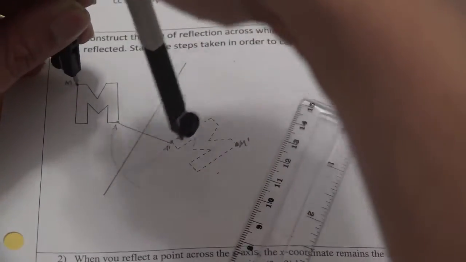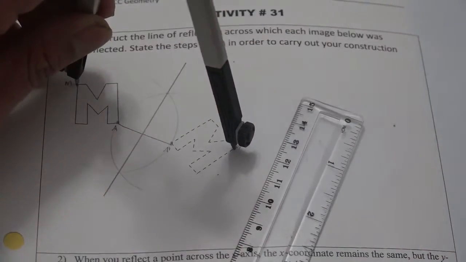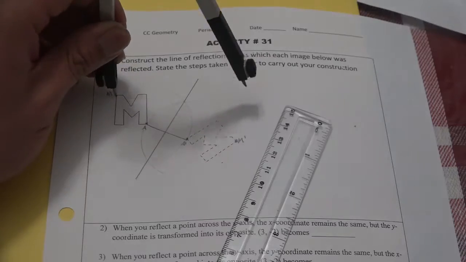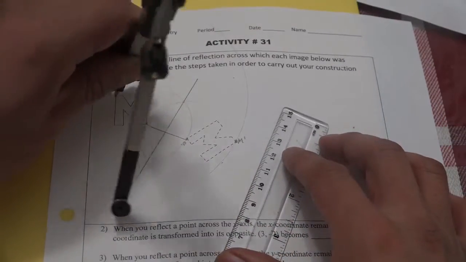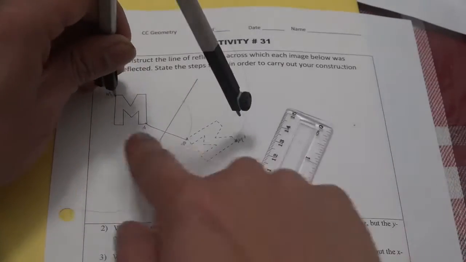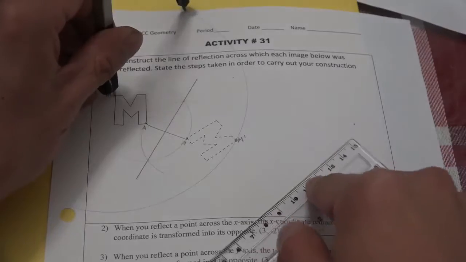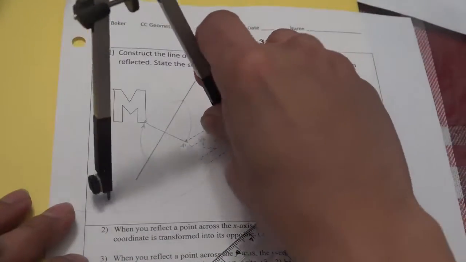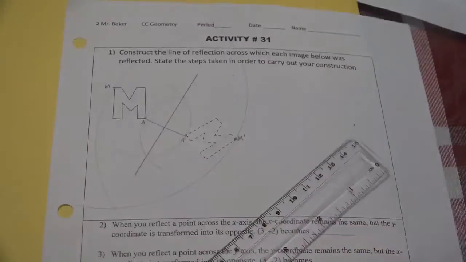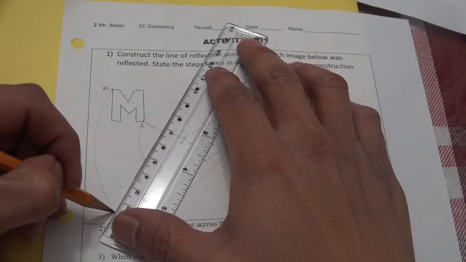So anyway, I'm gonna go from M to M prime. See that? And I'm gonna have to make this smaller. Just for the sake of doing it, I didn't have to extend it all the way. All I needed was more than halfway. But anyways, I'm doing this, and now I'm gonna go from M prime, and I'm gonna do this. And now I'm gonna trace the perpendicular bisector.